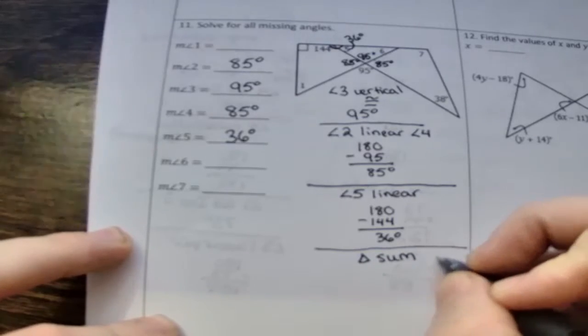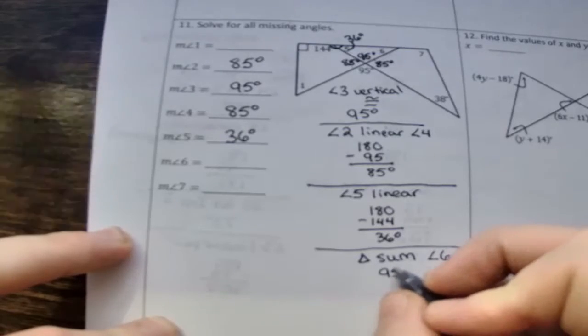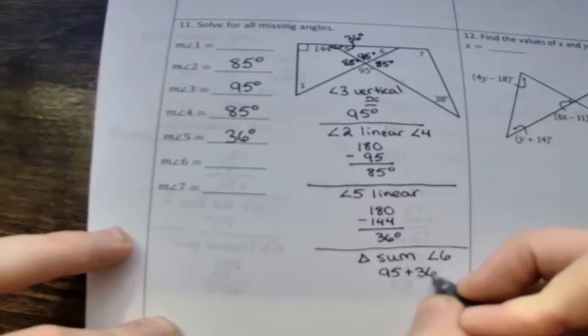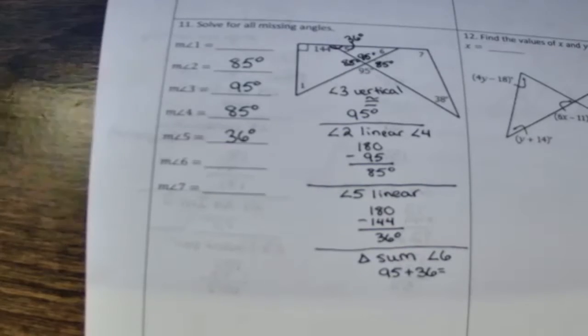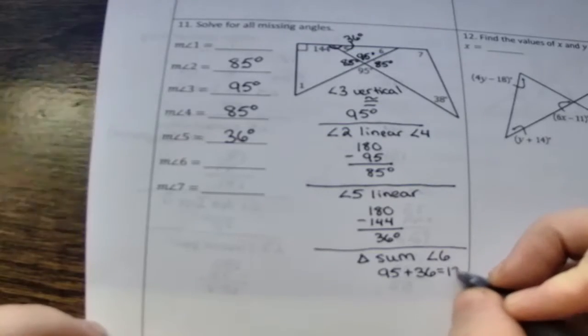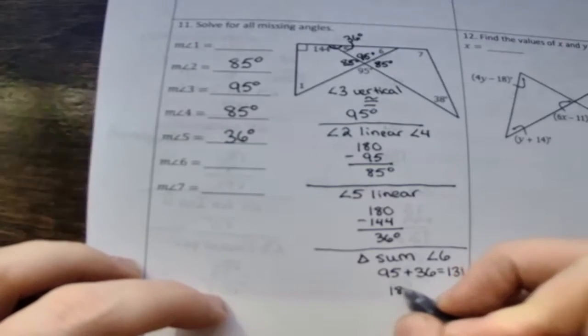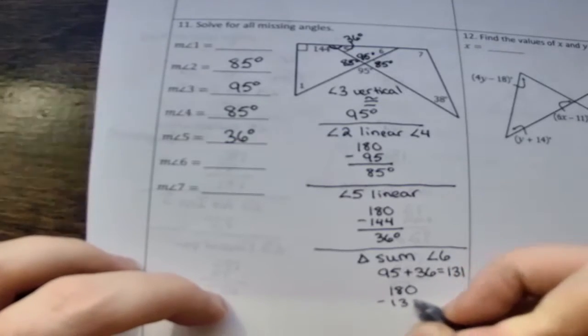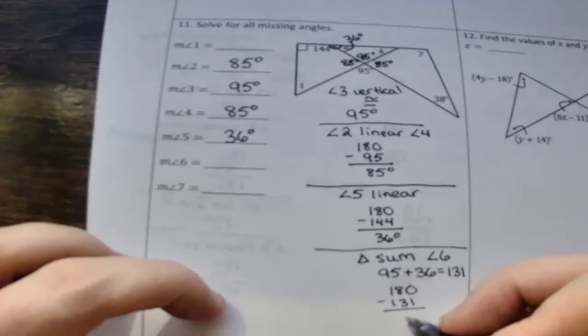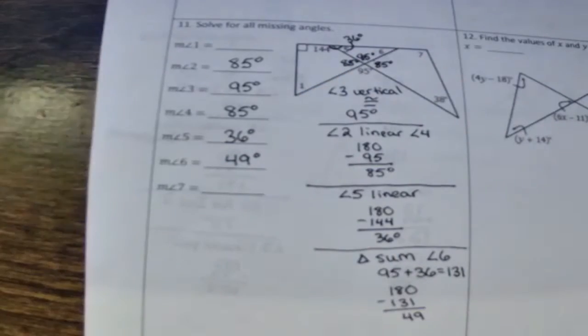This one here, we're going to do by triangle sum. And this is going to help us find angle 6. So we're going to do 95 plus 36. 95 plus 36 gives me 131. Now I can go ahead and do 180 minus that, and I get 49. So angle 6 is 49 degrees.